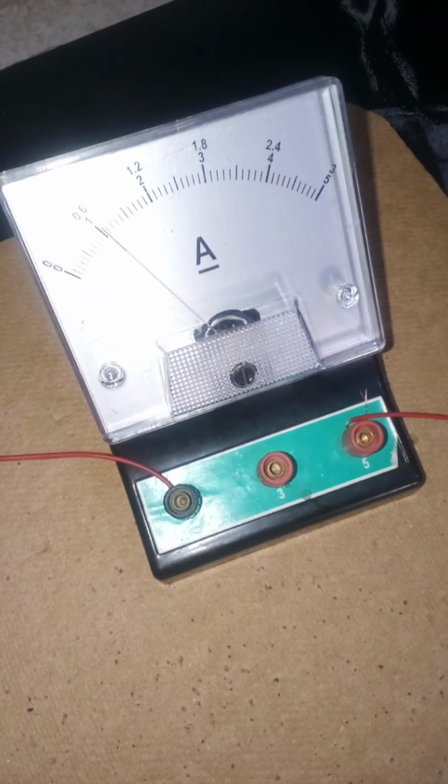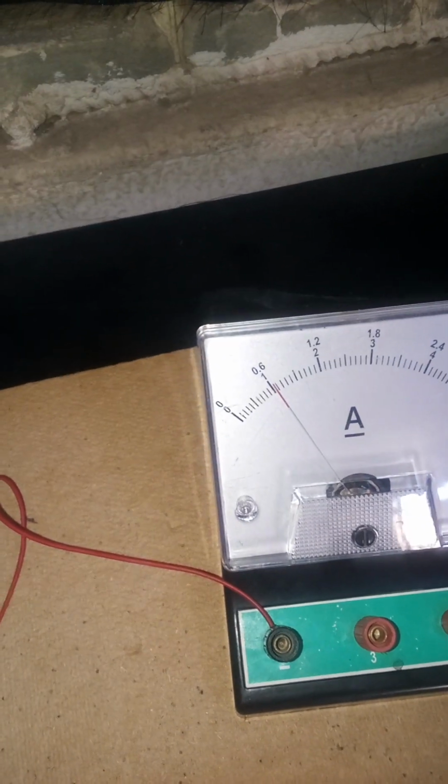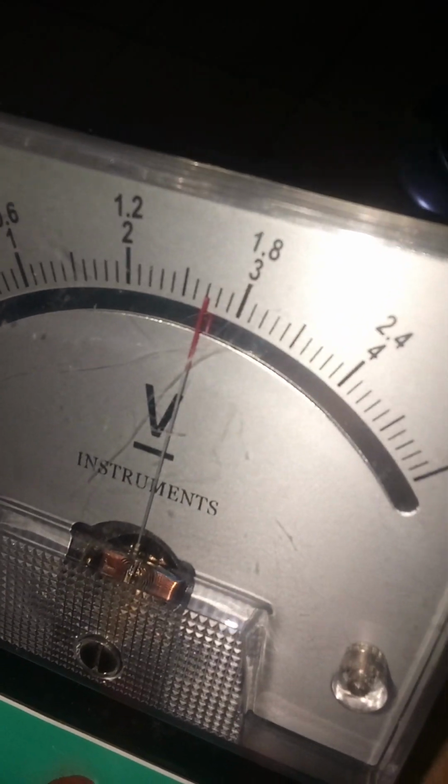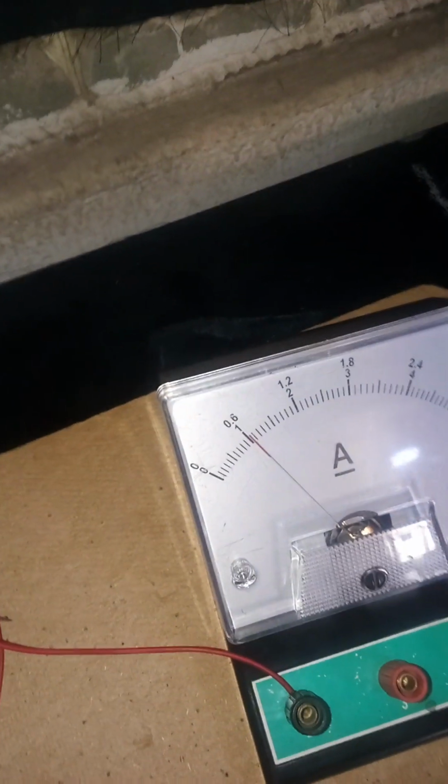To make that connection, we have a bigger reading, ammeter reading 1.1. Remember, I'm using downward reading. Then voltmeter reading 2.7. So you can see ammeter reading 1.1.